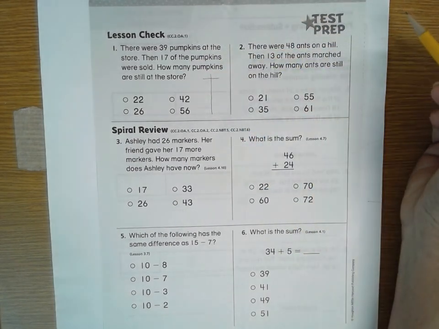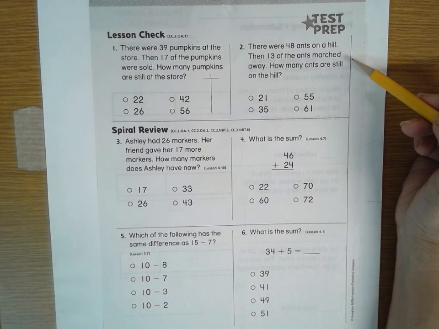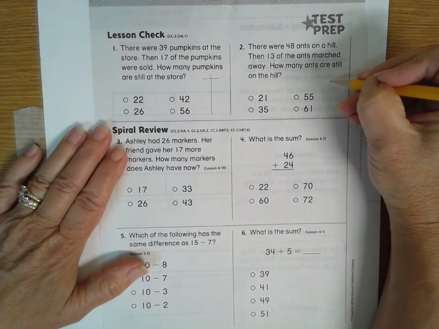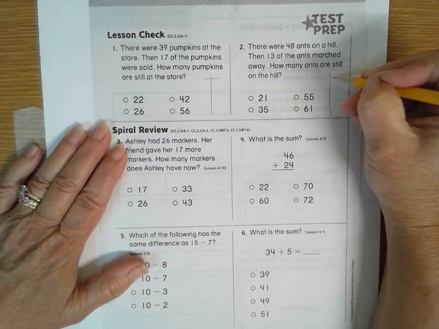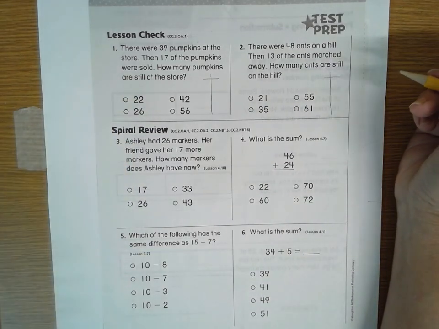There were 48 ants on a hill. Then 13 of the ants marched away. How many ants are still on the hill? So they started with 48. And then 13 of the ants marched away. So how many are still there?